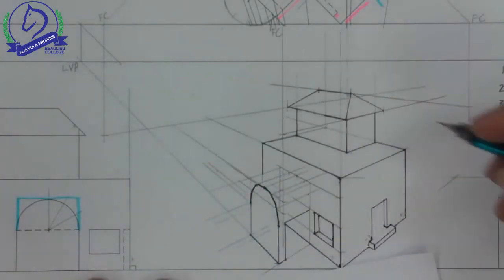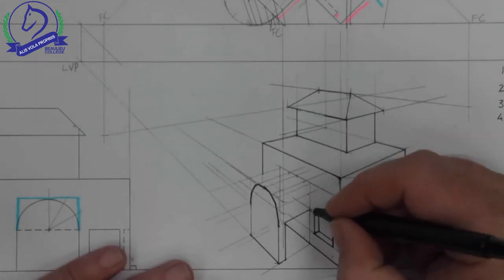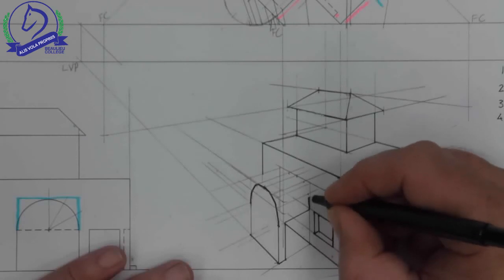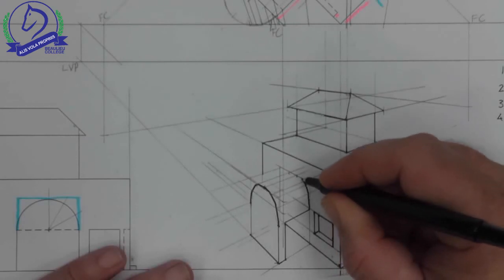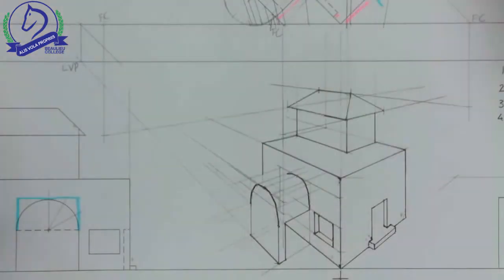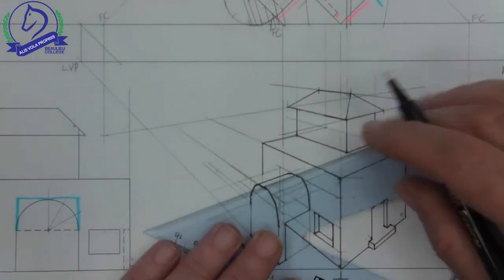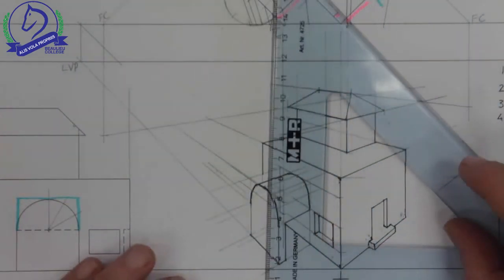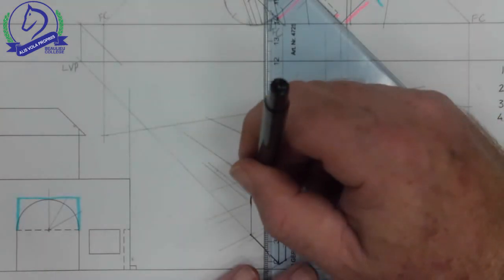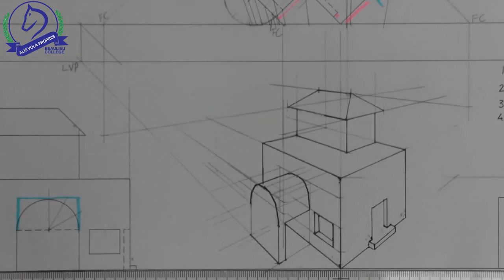And here is the other one, which now gives us the points that we could join up on this side. And we can now finish off that little line. And that would be the end of the 2016 final paper.